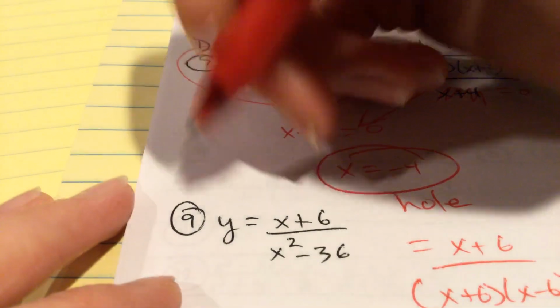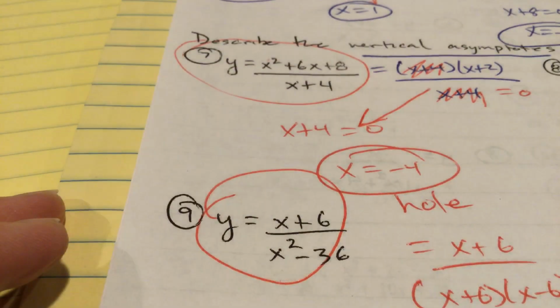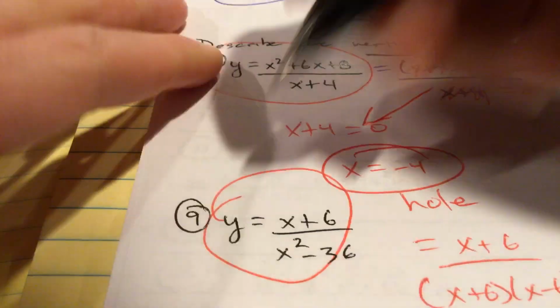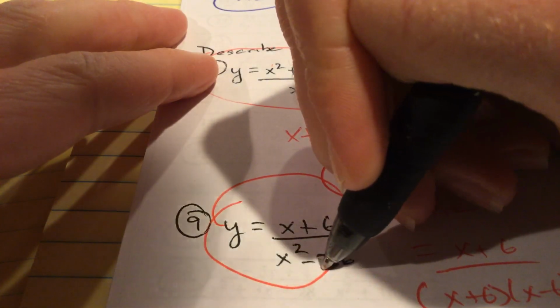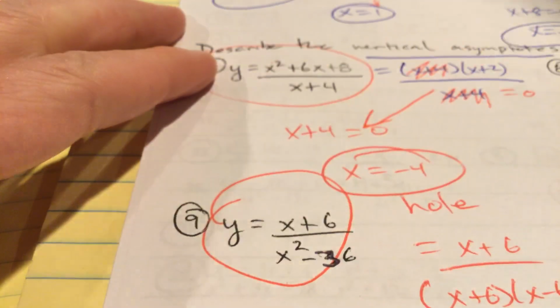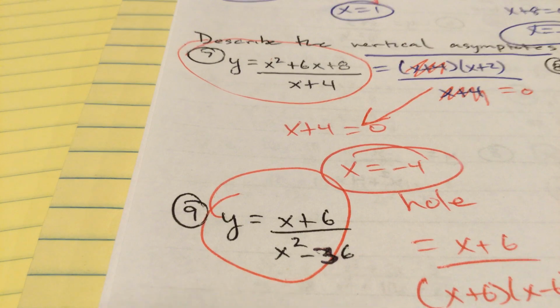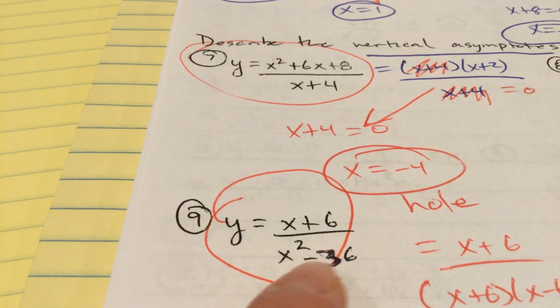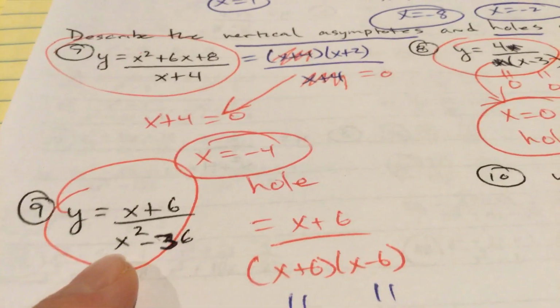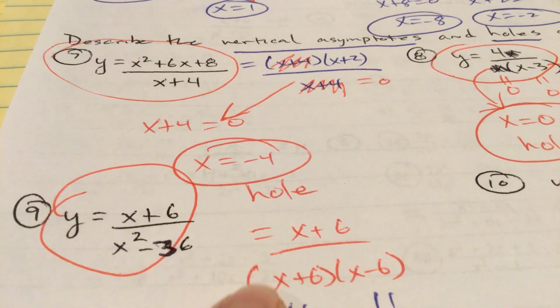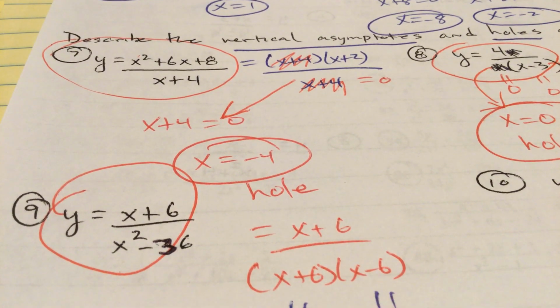Next one is x plus 6 over x squared minus 36. That is a minus 36. All right, so I want to factor the denominator. What multiplies to 36 and differs by 0? It's the difference of two perfect squares. That is x plus 6 over x plus 6 times x minus 6.